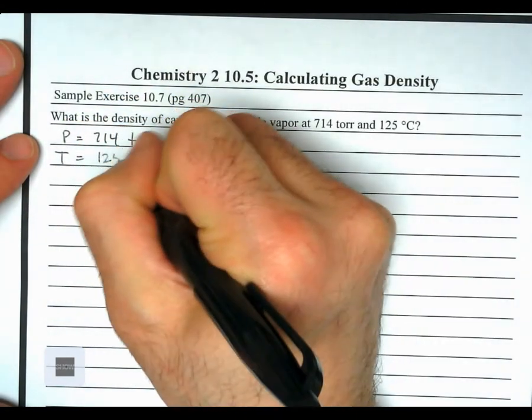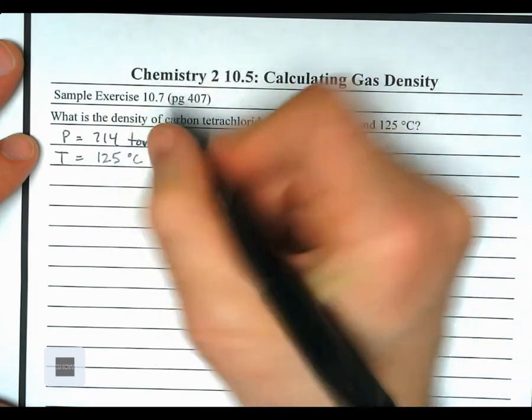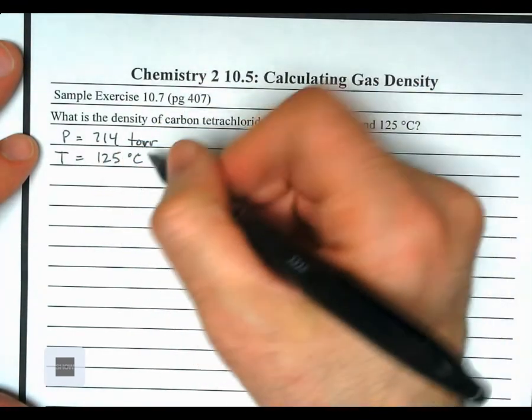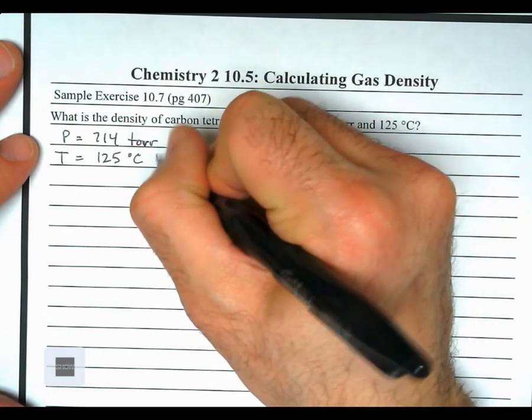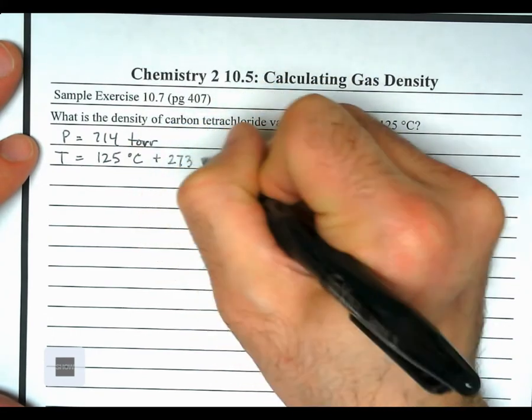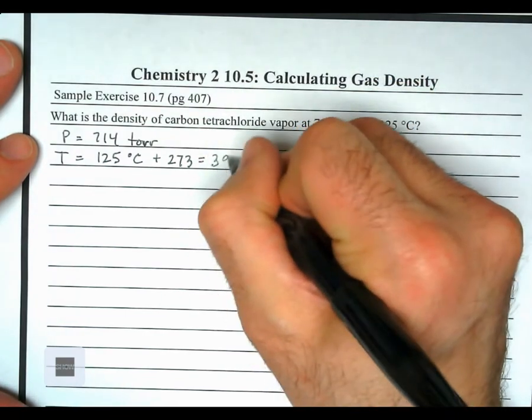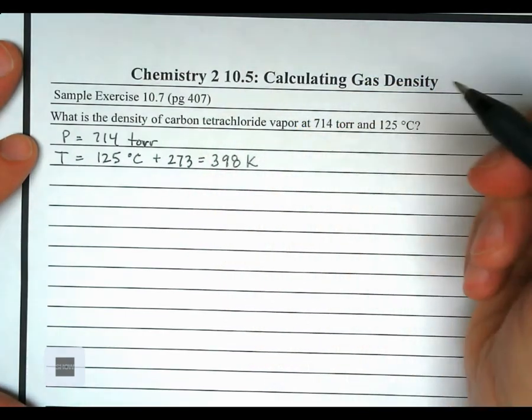125 degrees Celsius. I almost automatically, just so I don't forget, always change my temperature from Celsius to Kelvin, which is plus 273. So this comes out to be 398. Okay. All right.